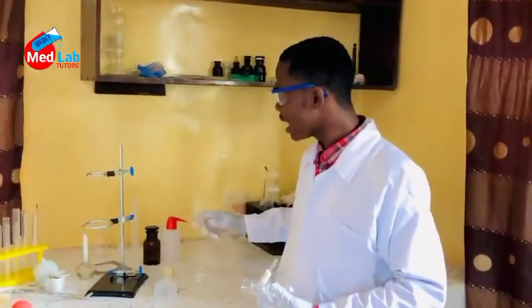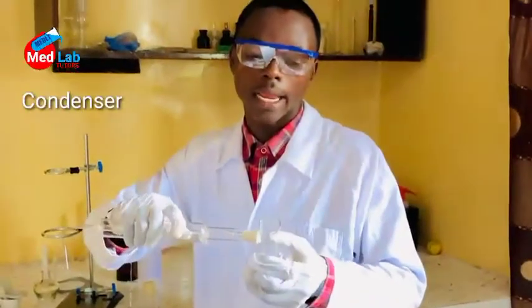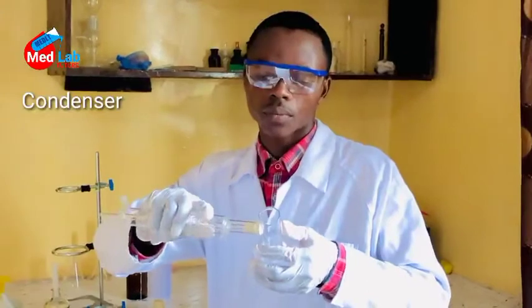We have something here called a condenser. This is the condenser. And the condenser doesn't work alone. It works in line with the round bottom flask. Now, I told you the round bottom flask is used in the process of distillation, and the condenser too works in the process of distillation. The condenser is responsible to condense the vapor into liquid.